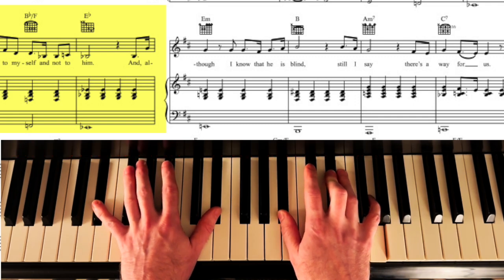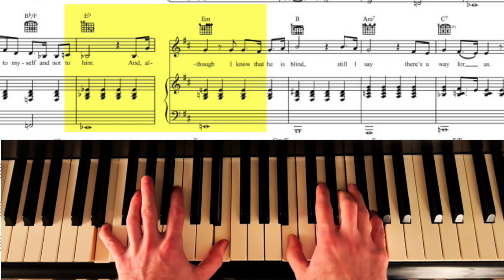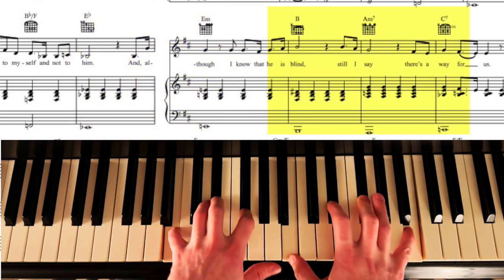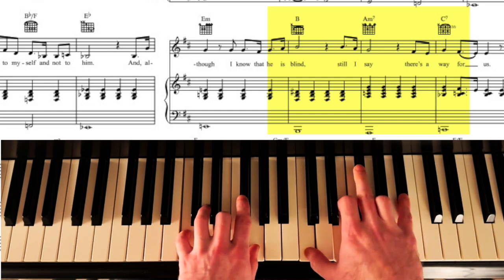She knows she's talking to herself and not to him. And although I know that he is blind, still I say there's a way for us.